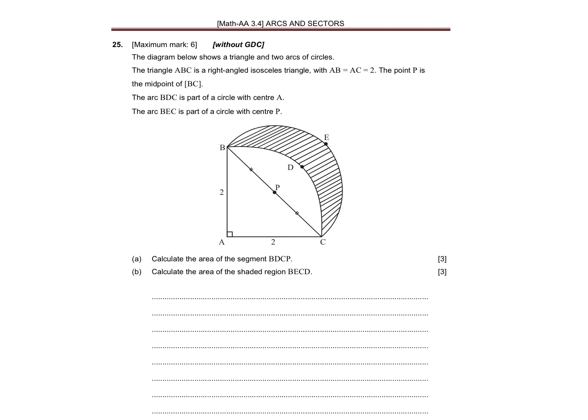All right, 25. The diagram shows a triangle and two arcs of circles. The triangle ABC is a right angled isosceles triangle. So that's 45 and that's 45. The point P is the midpoint. The arc BDC is part of a circle with center A. And the arc, so this has circle P. All right, calculate the area of that shape, BDCP. So we want this bit, okay?